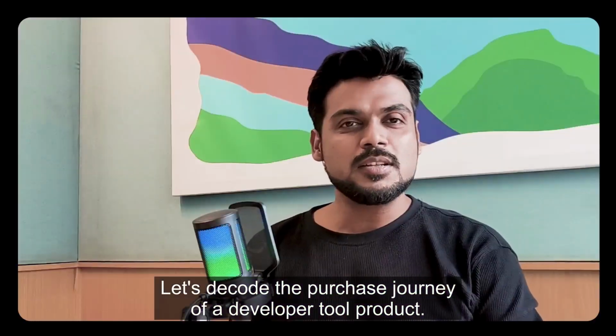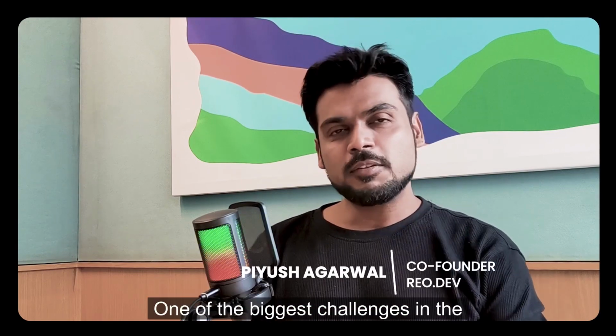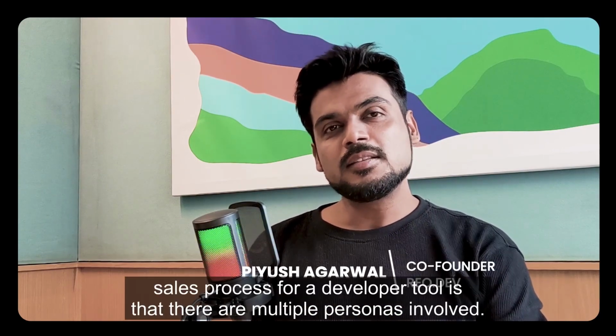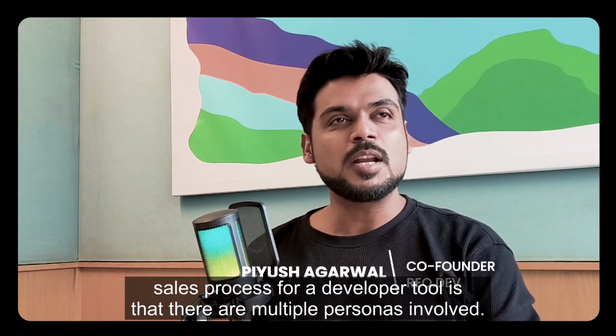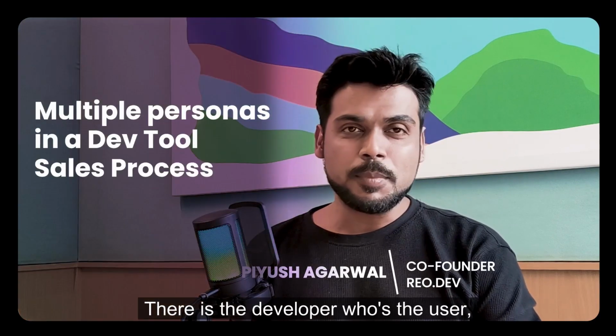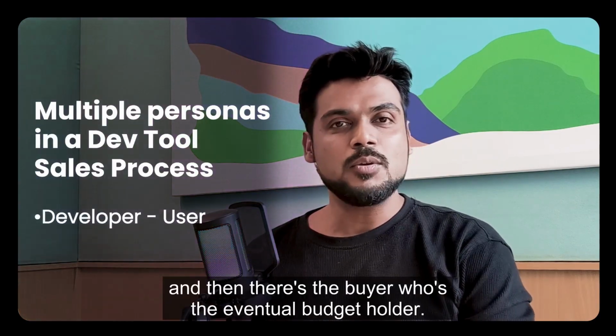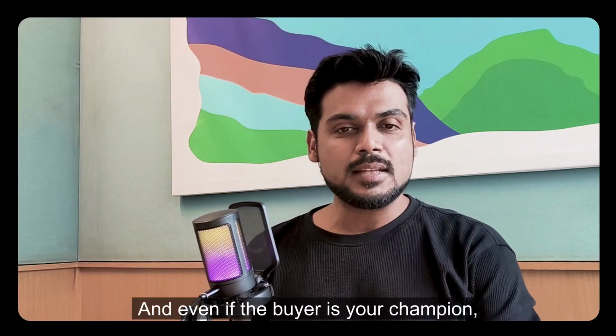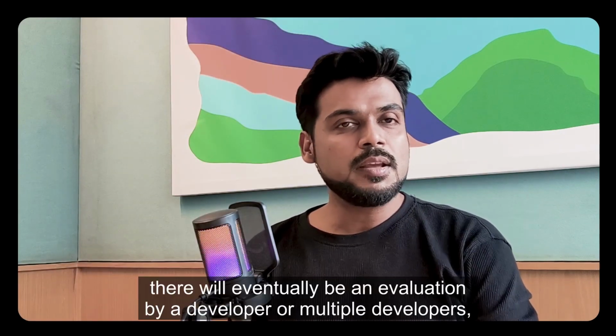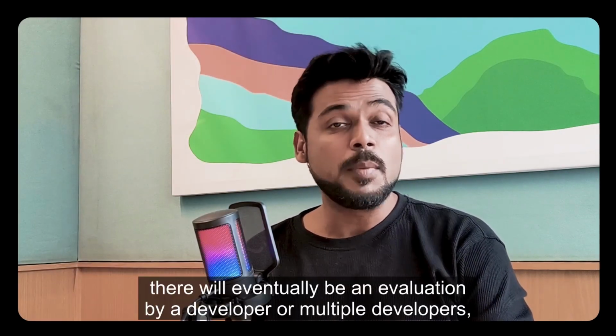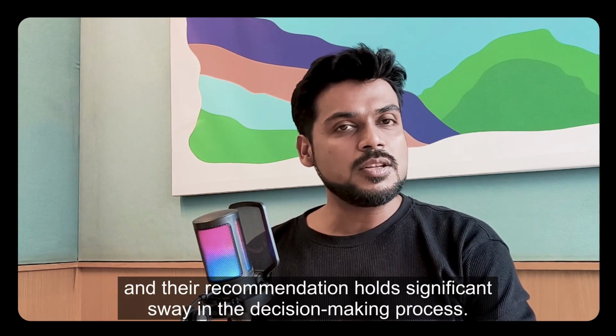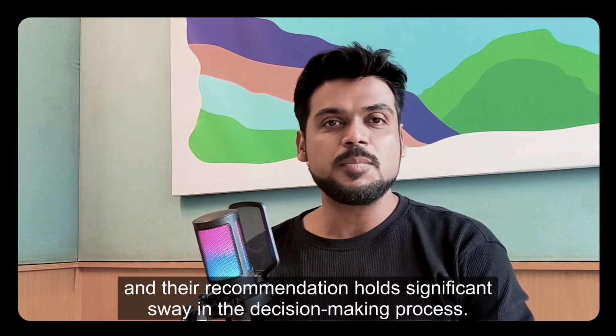Let's decode the purchase journey of a developer tool product. One of the biggest challenges in the sales process for a developer tool is that there are multiple personas involved. There is the developer who's the user, and then there's the buyer who's the eventual budget holder. And even if the buyer is your champion, there will eventually be an evaluation by a developer or multiple developers, and their recommendation holds significant sway in the decision-making process.